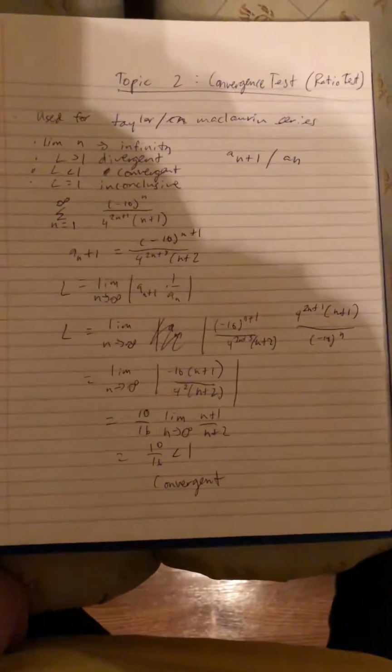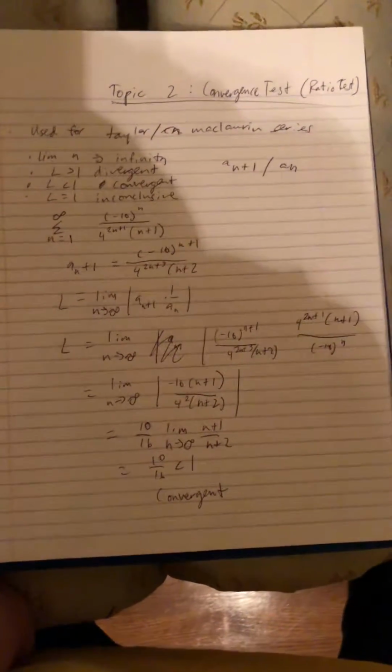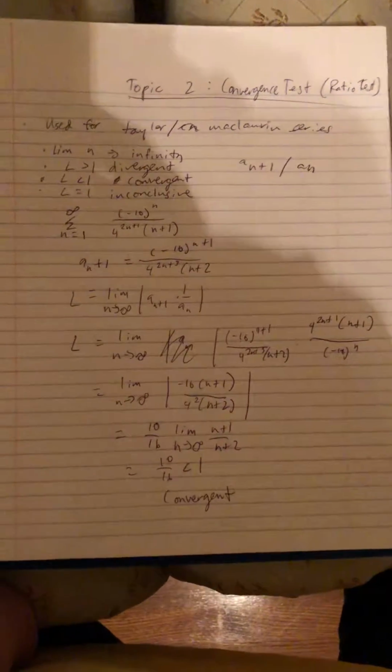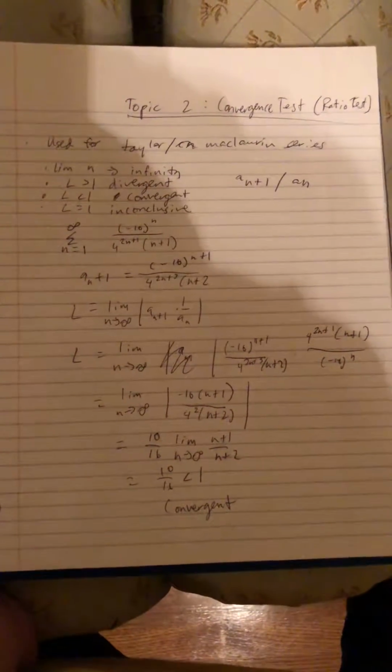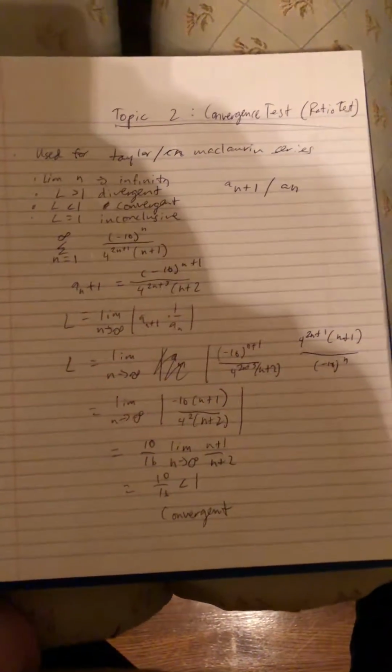Due to the absolute value, we're able to take out 10 over 16, multiplied by the limit as n approaches infinity of n plus 1 over n plus 2, and that limit equals 1. Then we have 10 over 16, which is less than 1. So this is convergent.